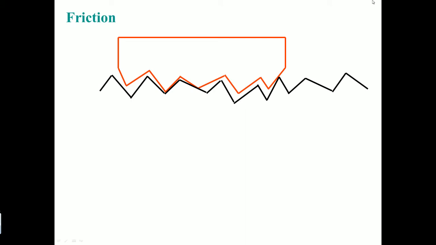Friction. If you take a look, this is at a molecular level. These are like the atoms that are interacting on a surface on a classical level. So this is the atom structure. These are the atoms of the surface, and this is your object's atoms. All right, think about that.